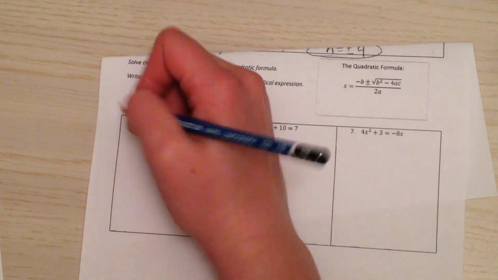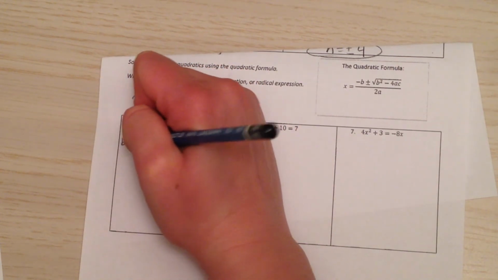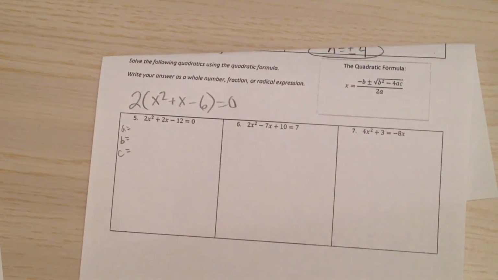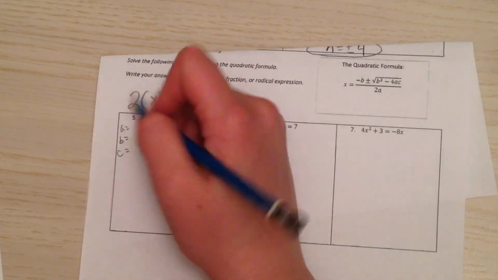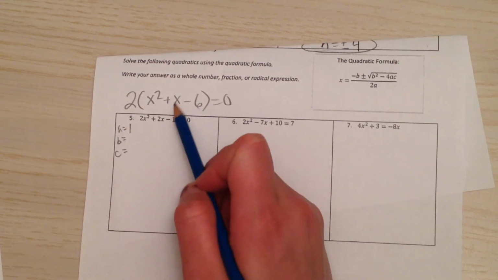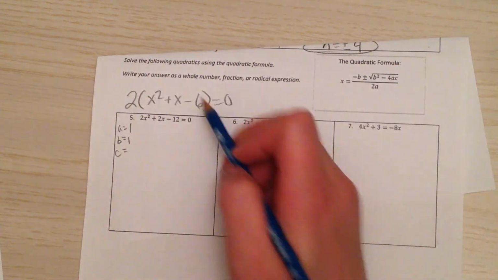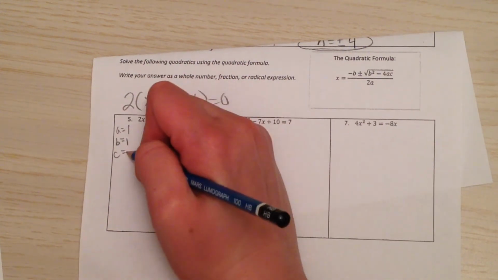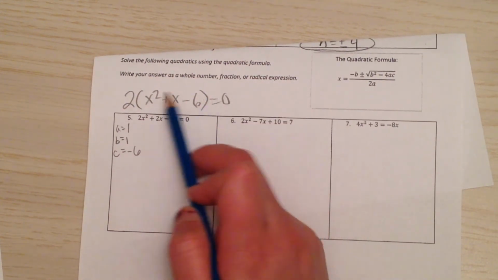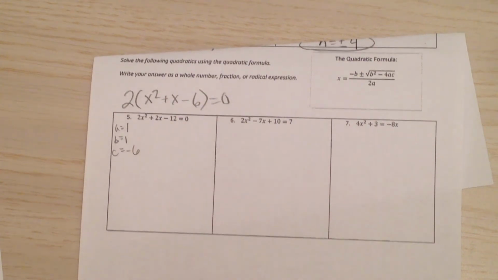So now I'm going to say, what is A? What is B? What is C? For this one, A is our ninja, 1. B is our ninja, 1 again. And C is this negative 6 right there. Make sure they're in order, so it's x squared, x, then a number.